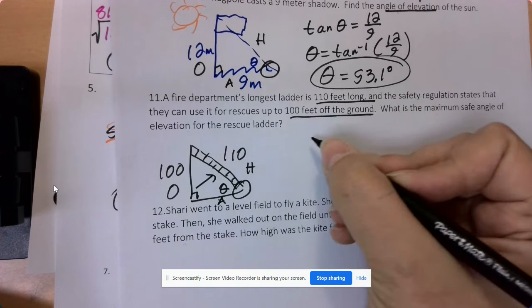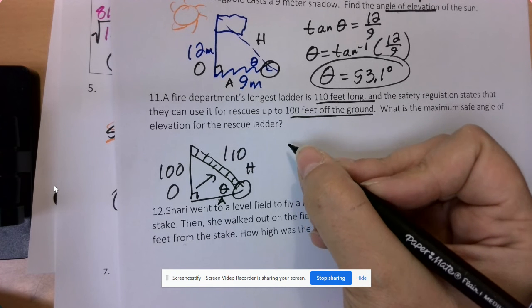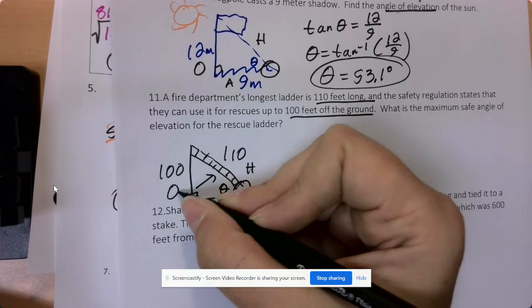So I'm going to use sine because I have adjacent and I don't have adjacent.